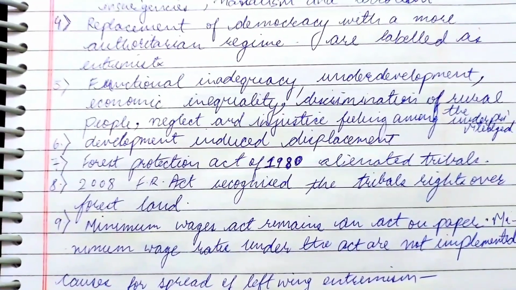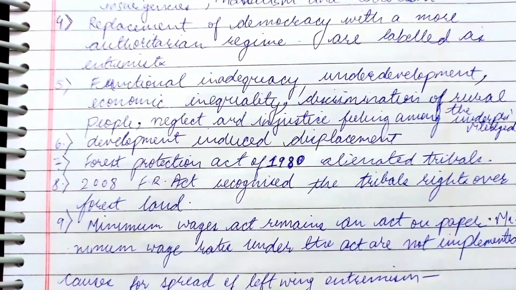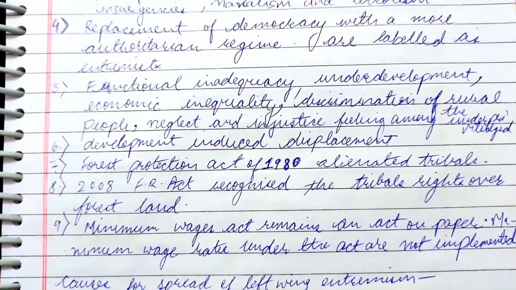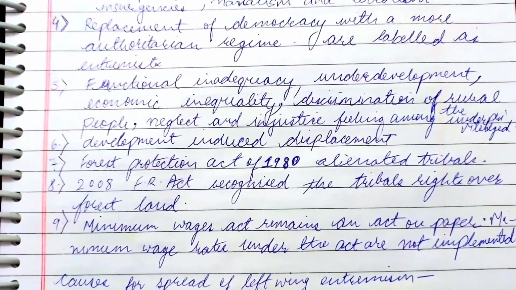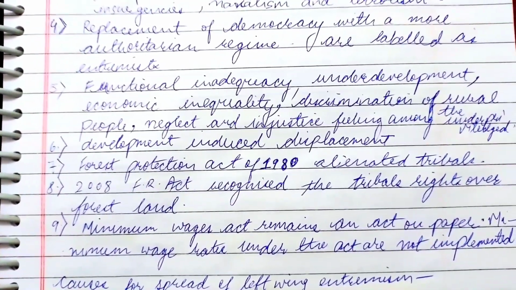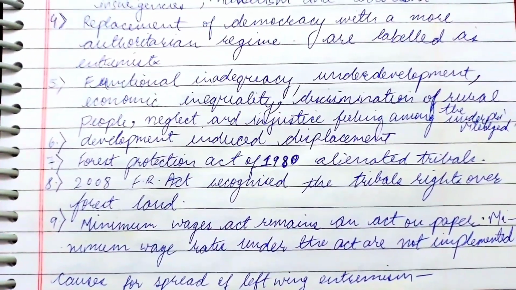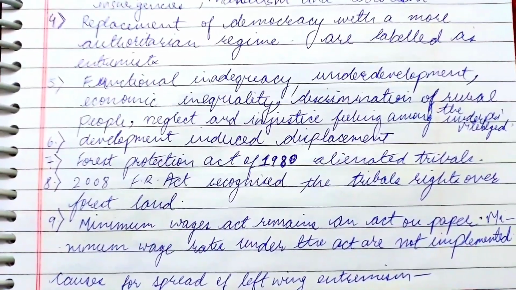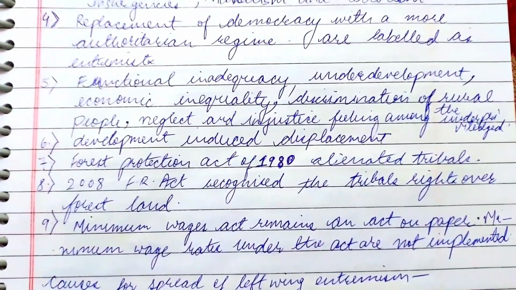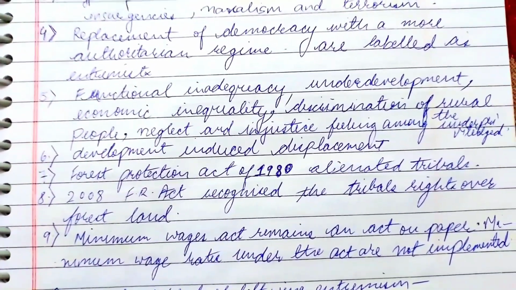This causes discontent among people, and if those people are not given a proper opportunity to earn their livelihoods, it causes development induced displacement and discontent among the people. Then the Forest Protection Act of 1980.